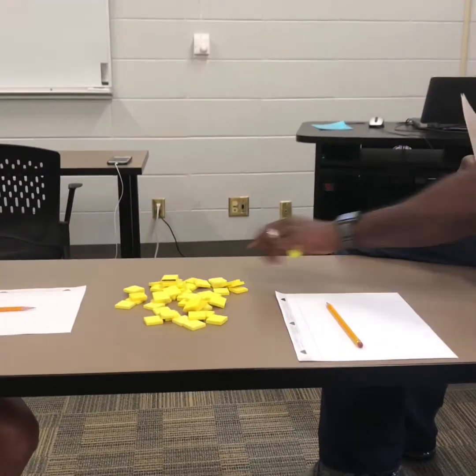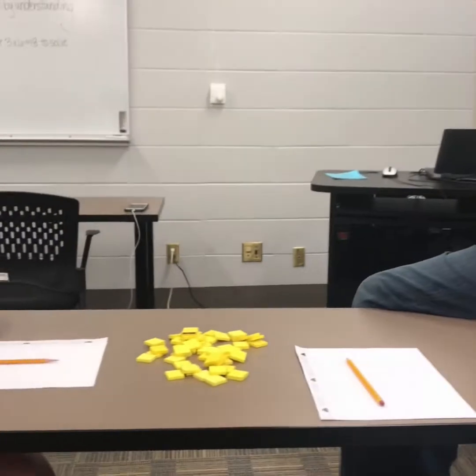For our number talk today, what I want you to do is create an array and make an equation for us. Create an array using the tiles and write an equation that is from the tiles that you modeled. Any amount.